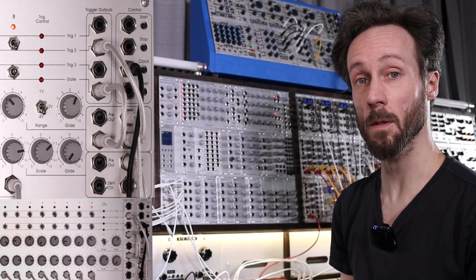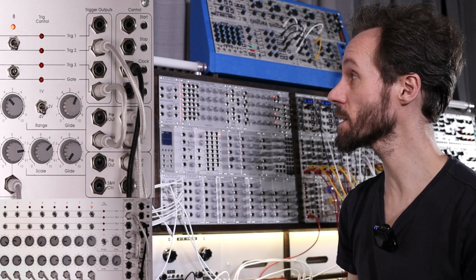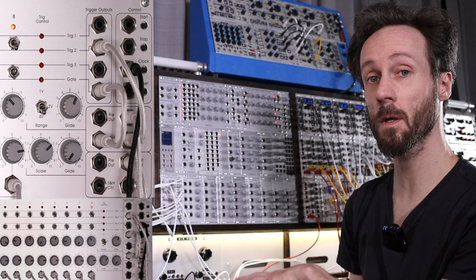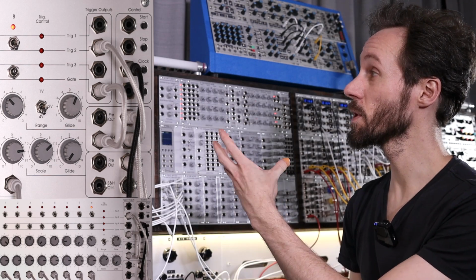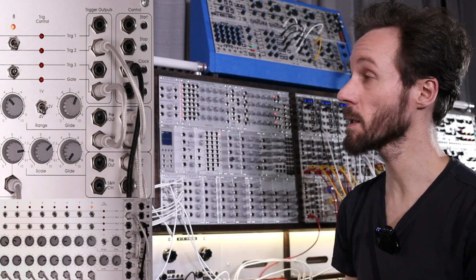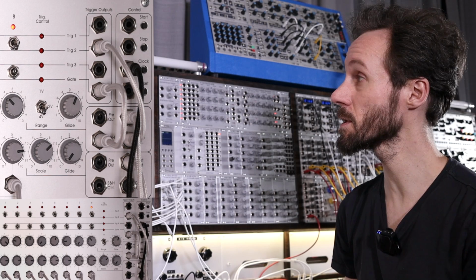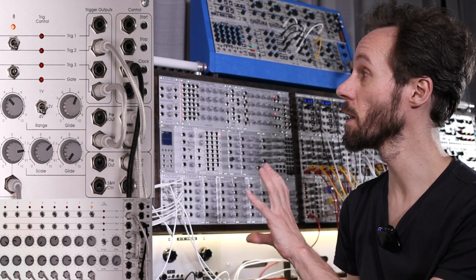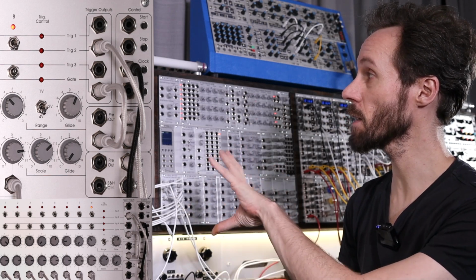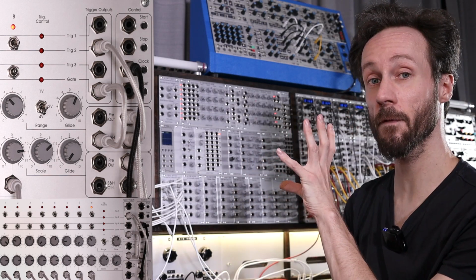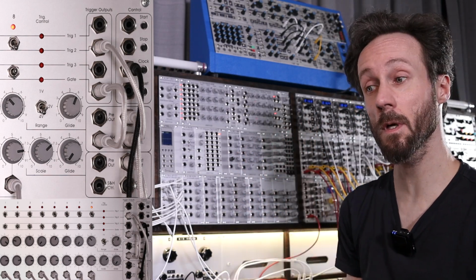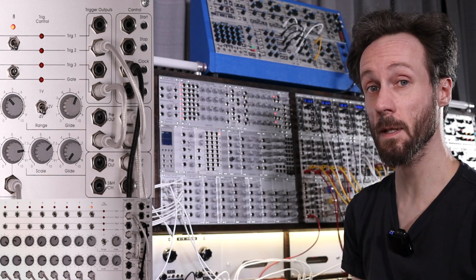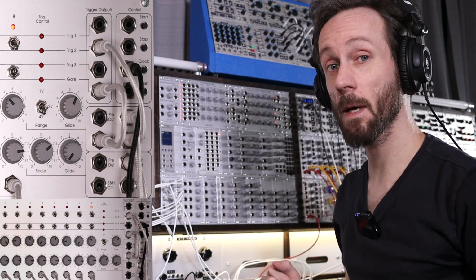So I will do like a little tutorial on that. Got a sequence on the Matriarch running. It's running on the Matriarch, the sequence, but it's also clocking the analog trigger sequencer, the A-155 from Doepfer, and that will have effect on the expander filter. So I would say let's have a listen and let's see what we can make of it.